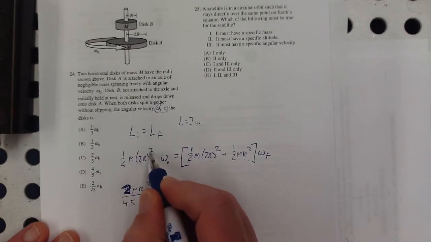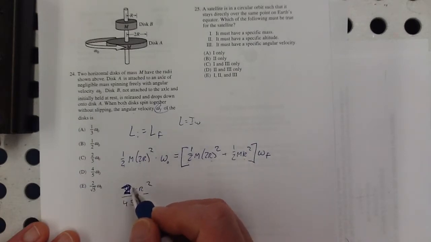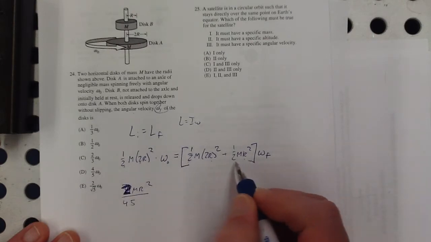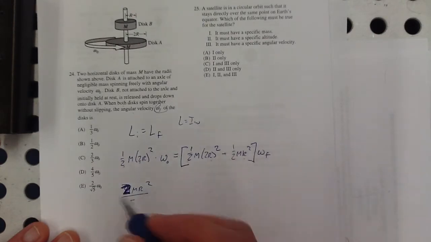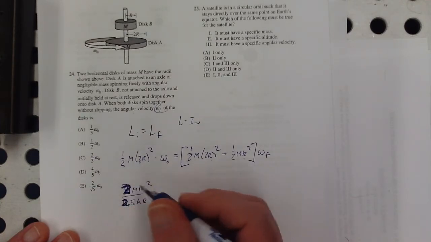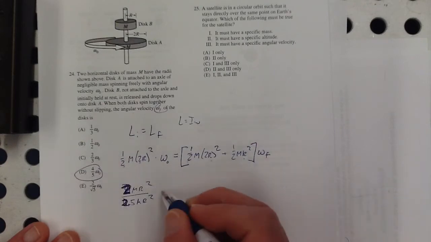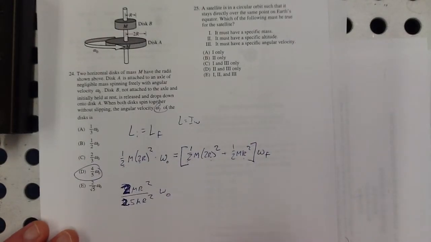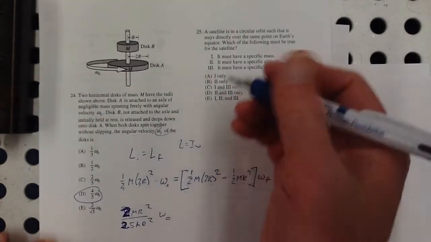So 1/2 times 2 squared, that's 4. 1/2 of that is 2. And then I've got, oh, that's because that's 2. I'm sorry, I didn't fix that. That's why. So if I double both of those, that's 4/5 omega 0. There we go. Sorry about that.